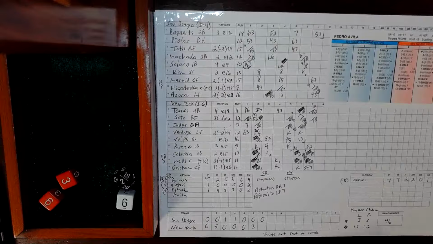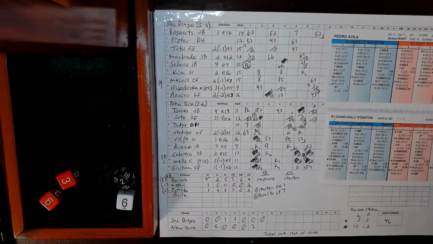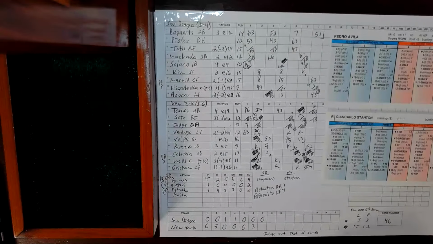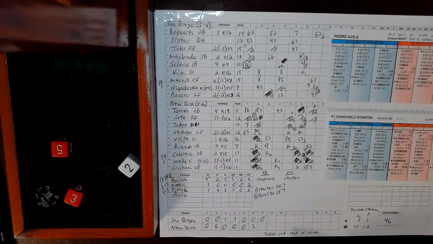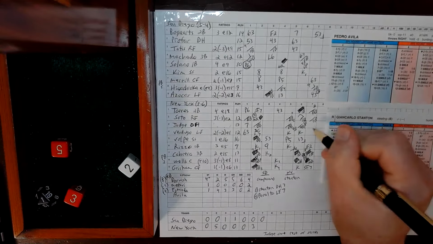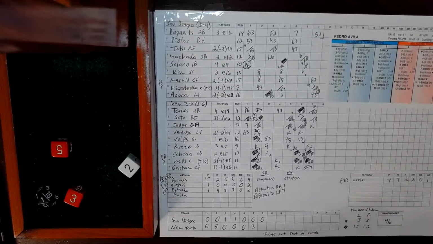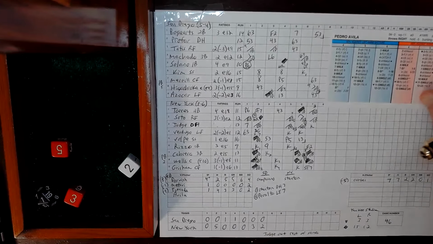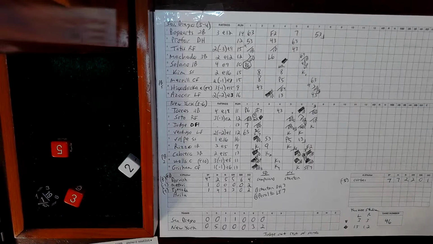Still 2 outs for Giancarlo Stanton. He will get his first at bat since coming in for the injured Judge as a designated hitter. 2-8 for Stanton, struck him out. That's going to end the inning, but 2 more runs come in. It is a 10-2 ball game. I think Avila is going to stay in there and take one for the team. And that's just one of those nights.